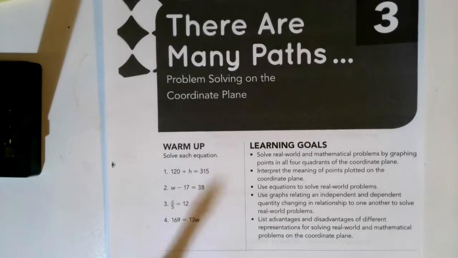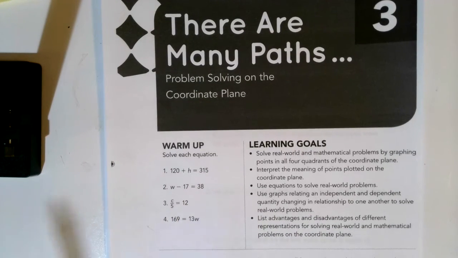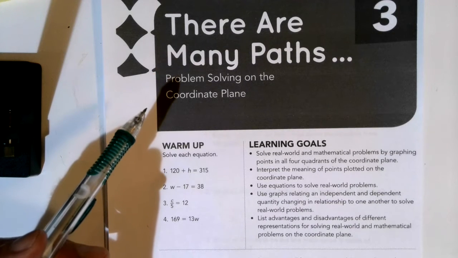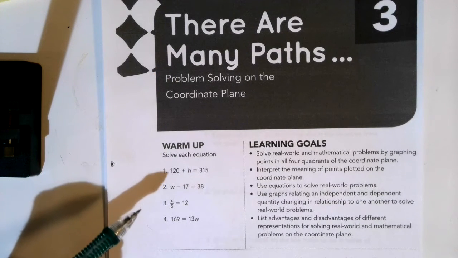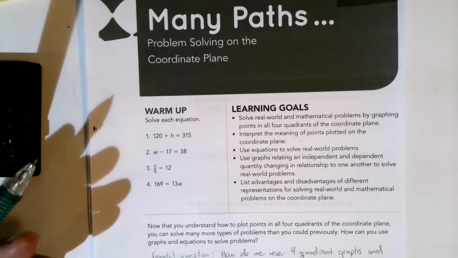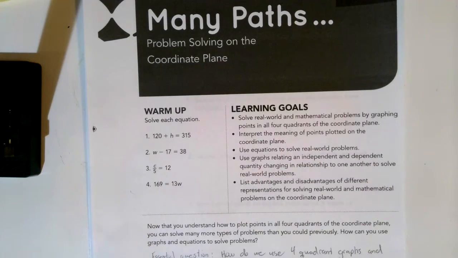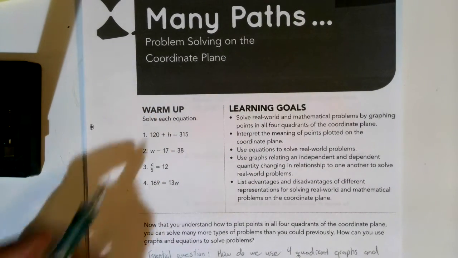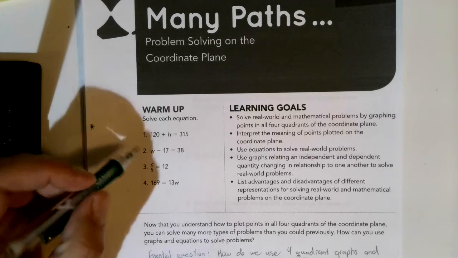We're going to start our lesson for Tuesday, April 21st. This is lesson 3 in the topic. And we're going to start with our warm-up here. So our warm-up is just solving equations, right? We're going to solve and isolate the variable. So we're going to use those properties of equality to solve for this variable.